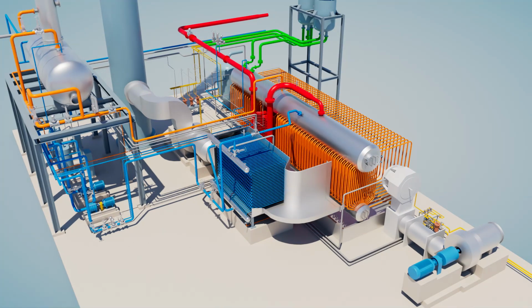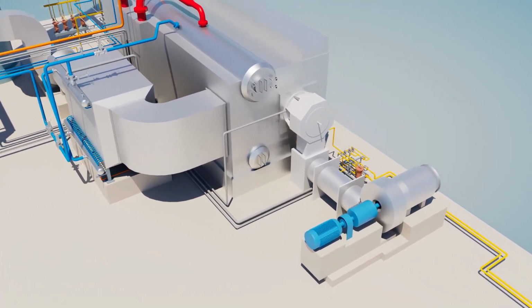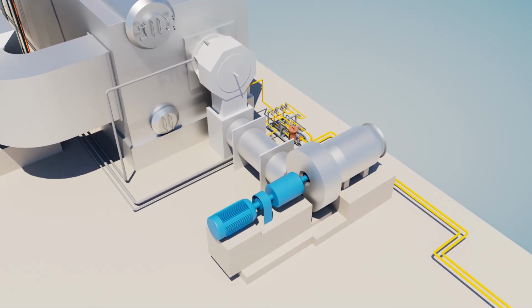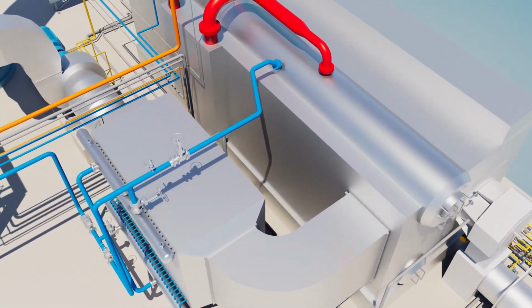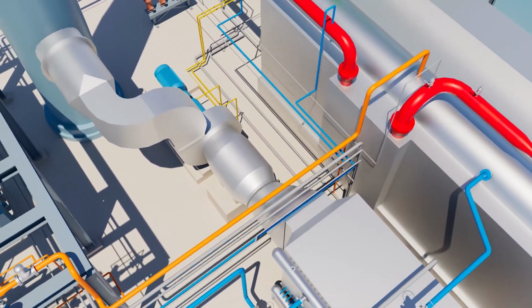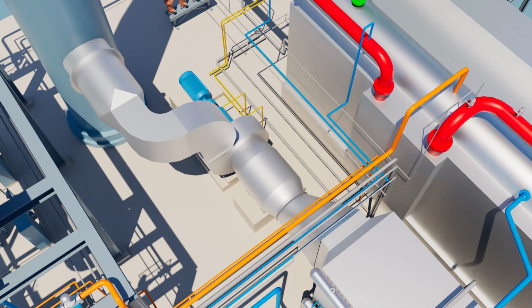The FD fan is responsible for pressurizing air in the auxiliary boiler. The ID fan removes the burned gas from the boiler and sends it to the stack.